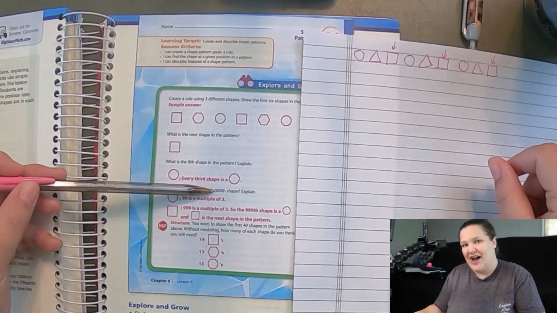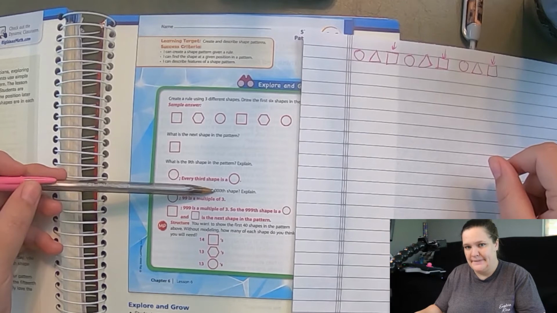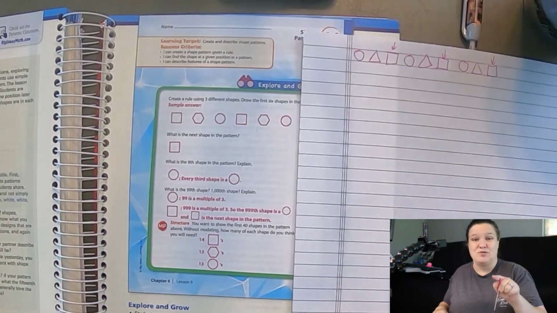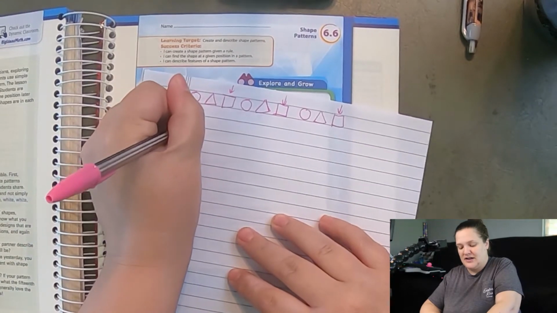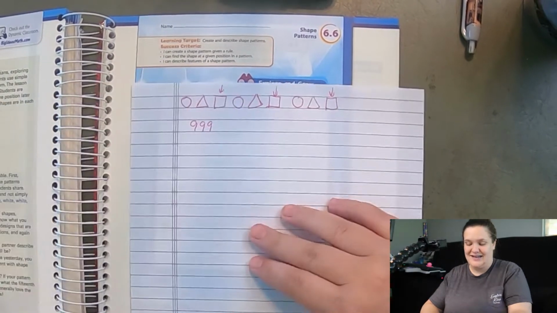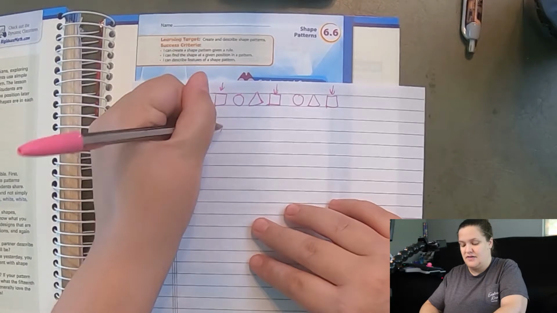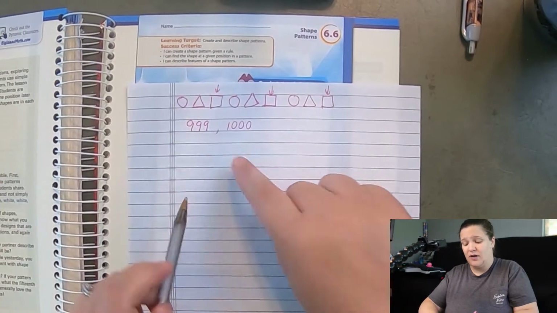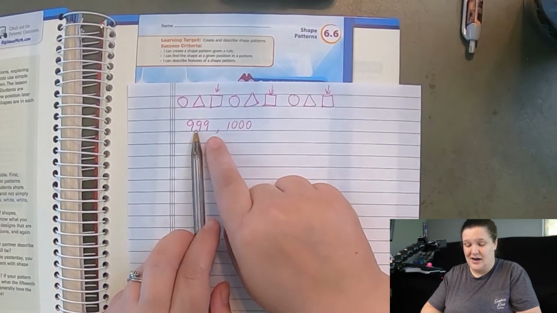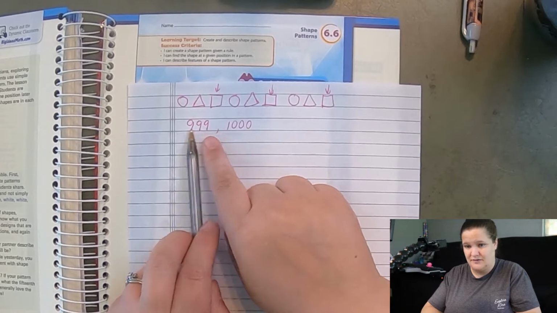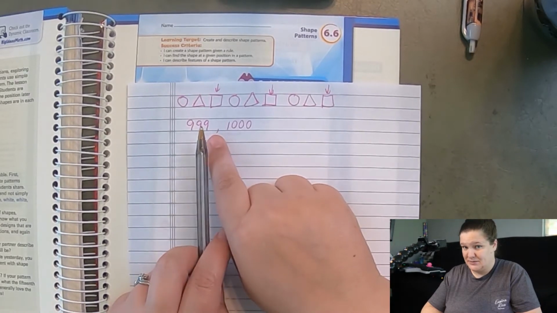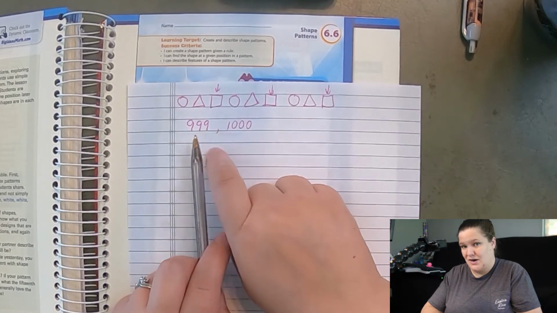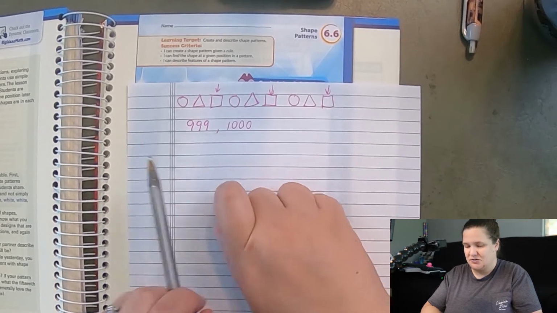What is the 1000th shape? Well, think about the number that comes right before 1000. The number that comes right before 1000 is 999, right? If you add up the digits of 999, you would get 27, which is a multiple of 3. If you add up 2 and 7, you'd get 9, which is a multiple of 3.